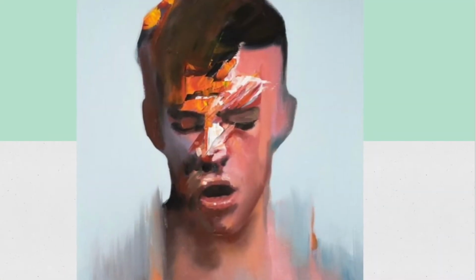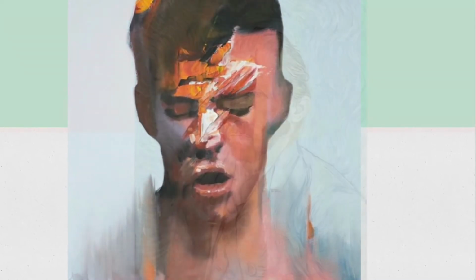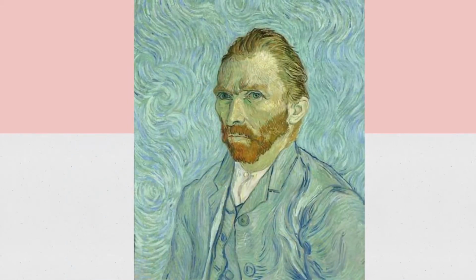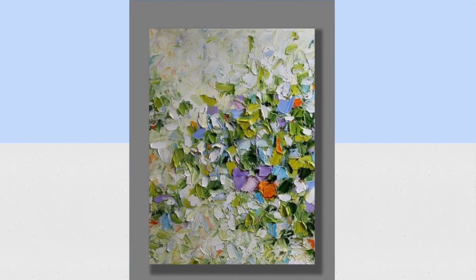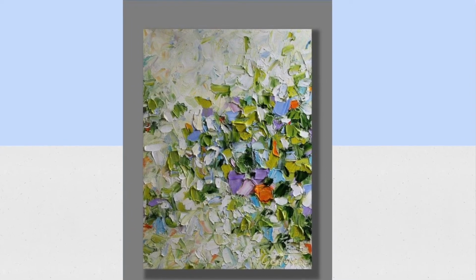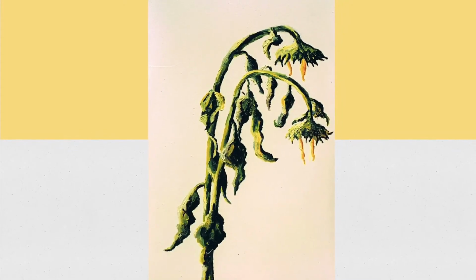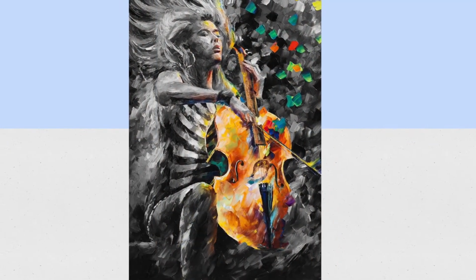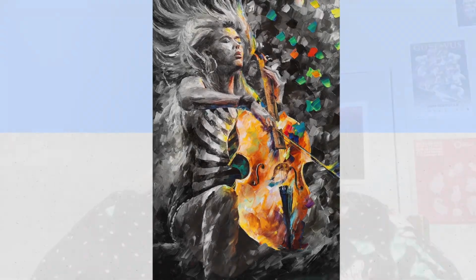I'm going to show you some examples now. This artwork might be expressing frustration, exhaustion, or pain. This artwork might be expressing thoughtfulness or confusion. This artwork looks like it could be expressing joy or a love for spring. This artwork could be expressing pain or sickness. Finally, this artwork looks like it could be expressing concentration, peace, or a love for music.